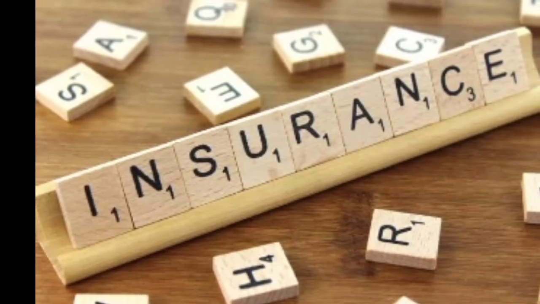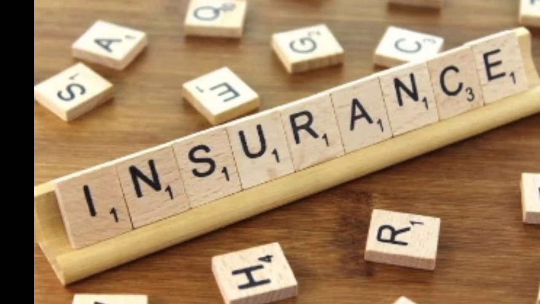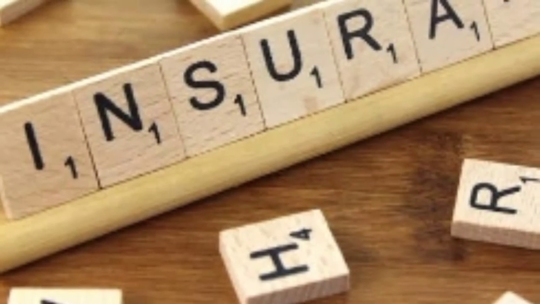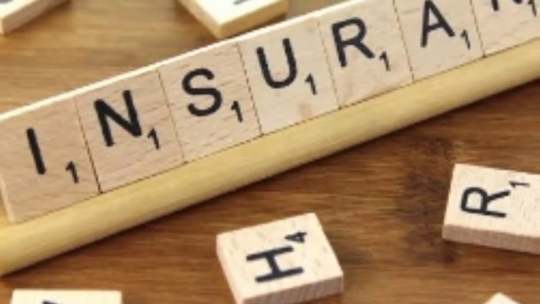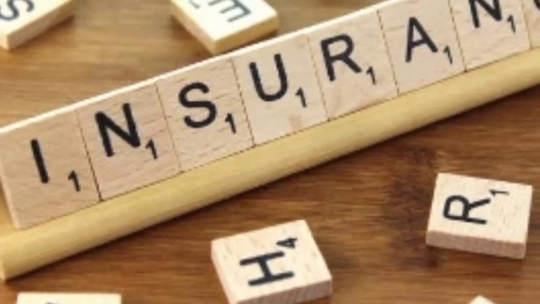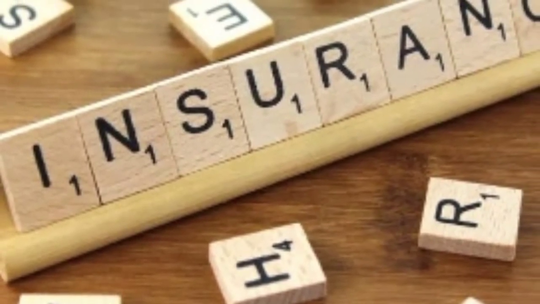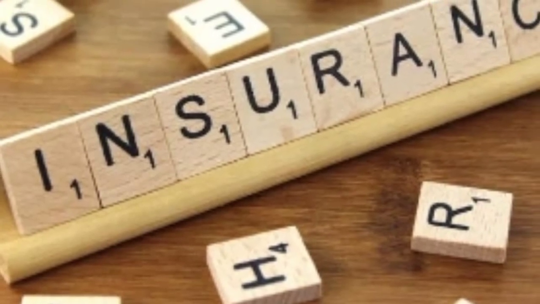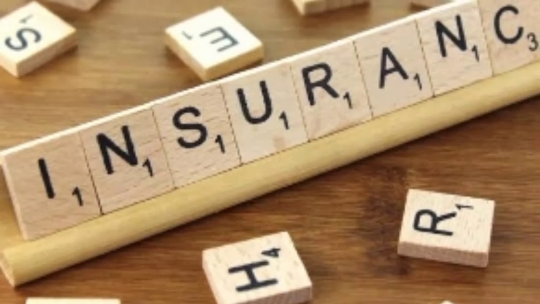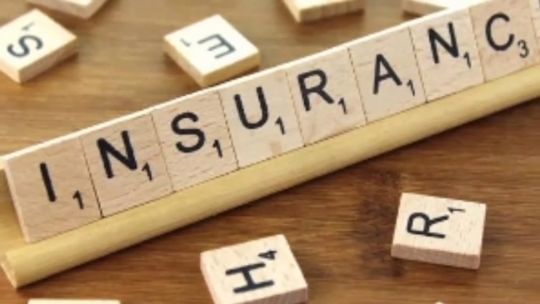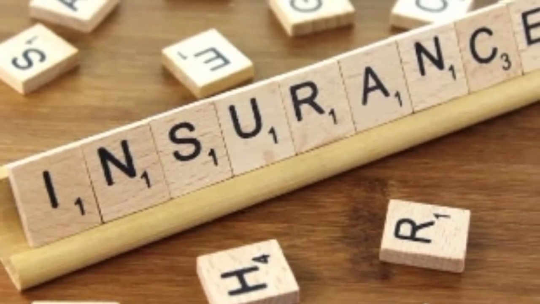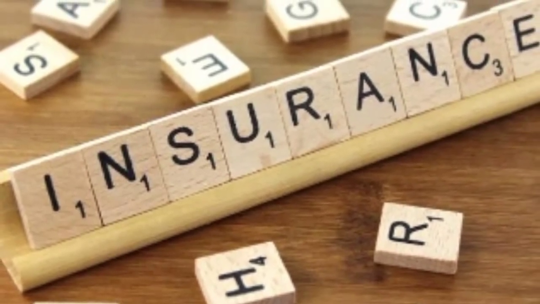Whenever we buy costly items, we are not bothered, because insurance companies protect the insured person from the uncertainty of loss. Generally, loss may occur at any time due to fire, theft, burglary, natural calamities, etc. So insurance companies give protection to the insured person.